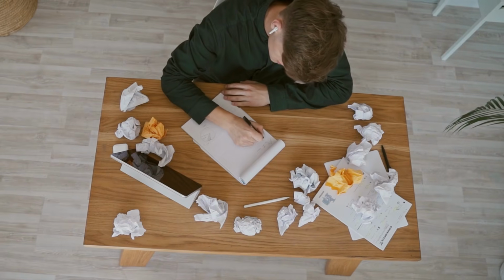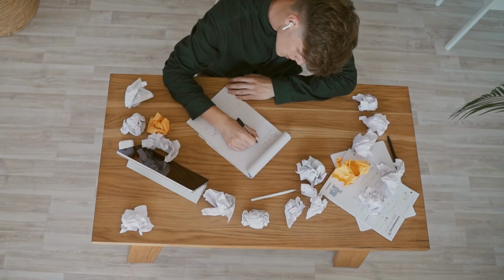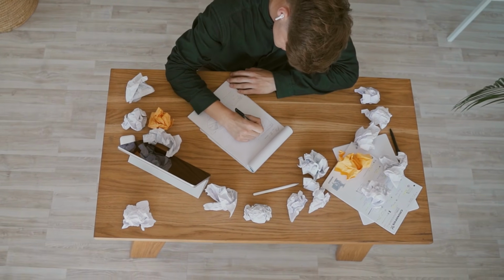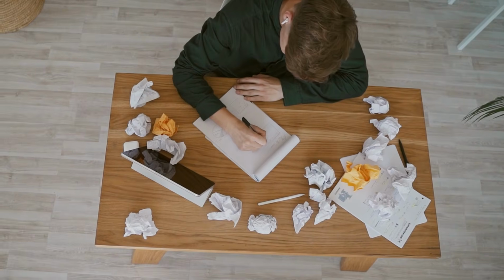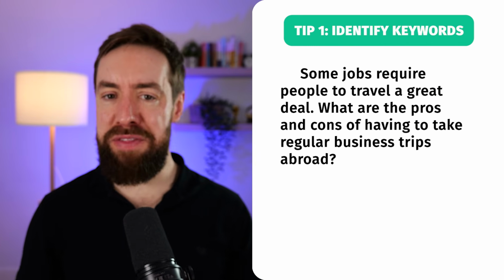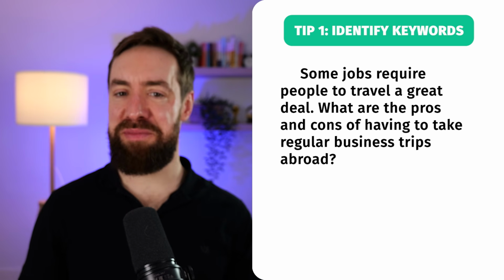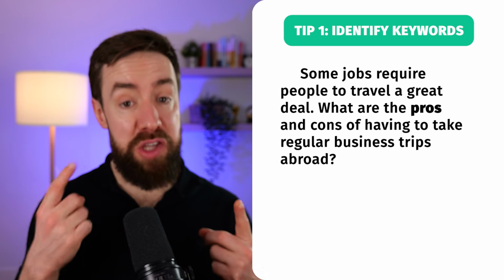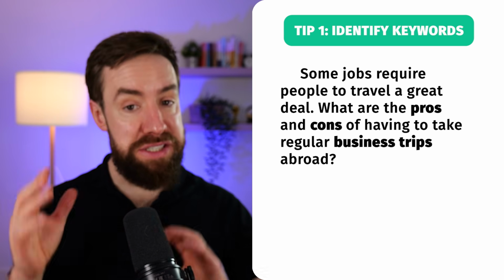Don't do that. Just take a few seconds when you get the question and try to identify the key words in this question. What are the most important words that you have to answer with your writing? So let's take another look at the example question. What do you think are the 3 key words in this question? What would you say? I would say that they are pros, cons, and business trips.